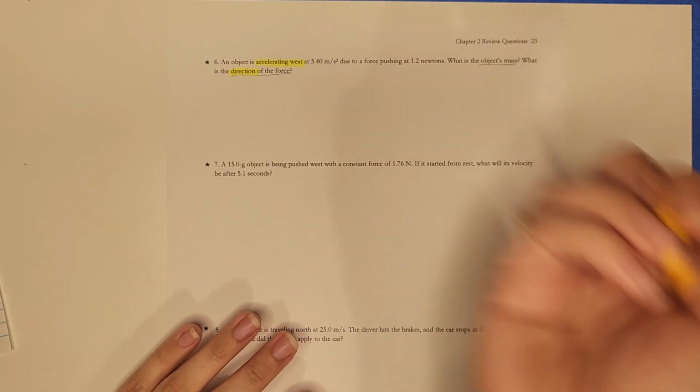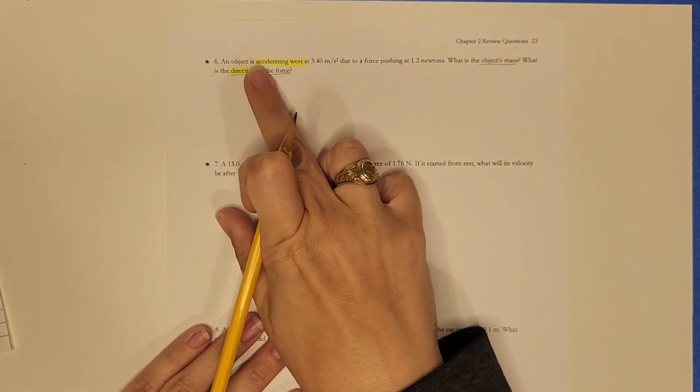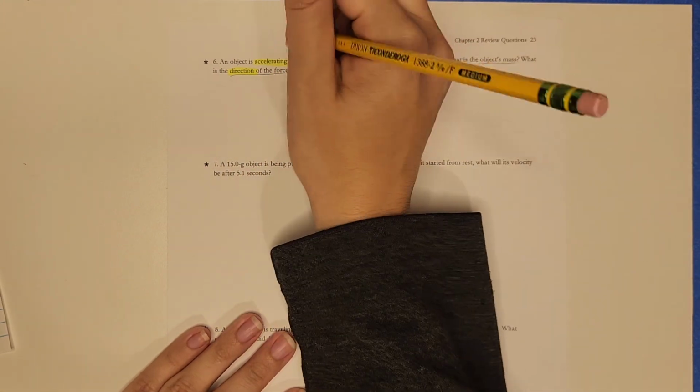So I didn't do this in the first chapter, but as we go on, there's going to be a lot more equations in your head, and it sometimes helps to just write out the information you know, and then figure out what equation you can use to solve what you are looking for. So what we know: acceleration is west.